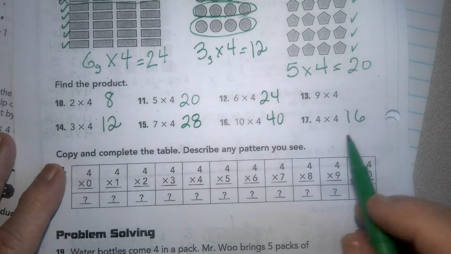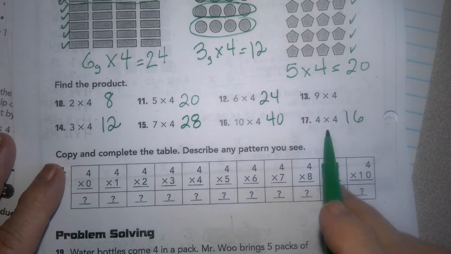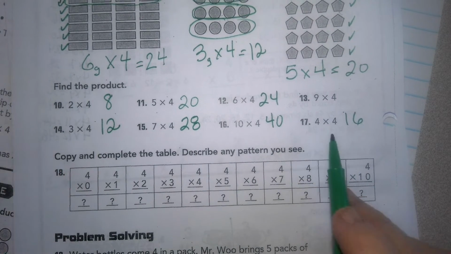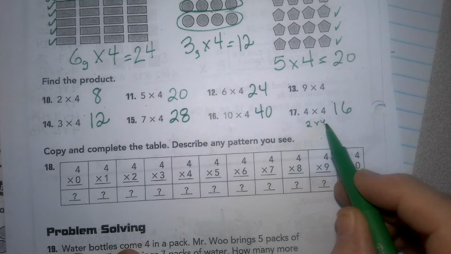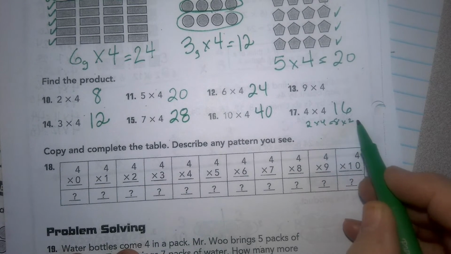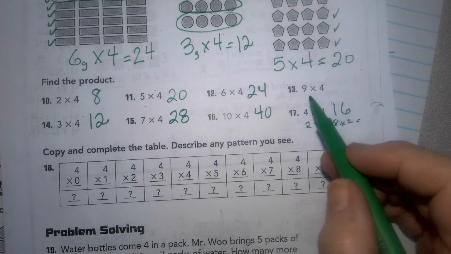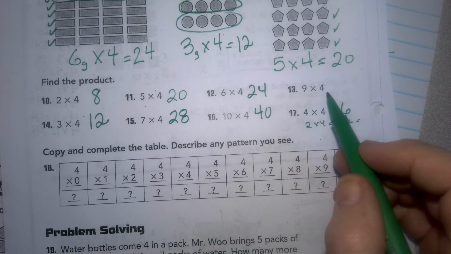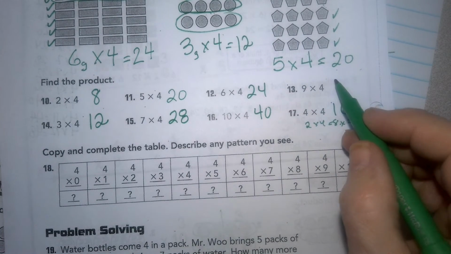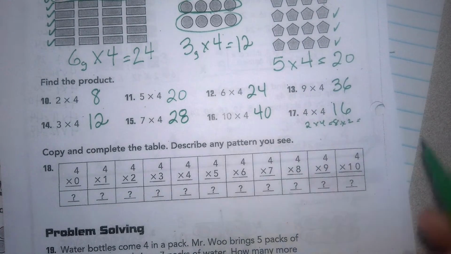Then, let me show you again what they're trying to say. They're saying if you don't know it, you can say 2 times 4 is 8, but then you double it. 8 times 2 is 16. This one's in the 30s. 36. 4 times 9 is 36.